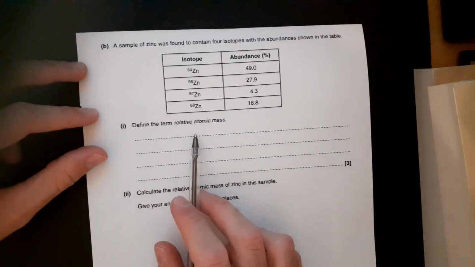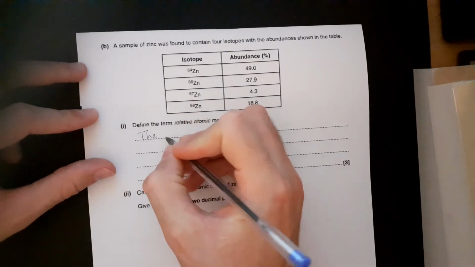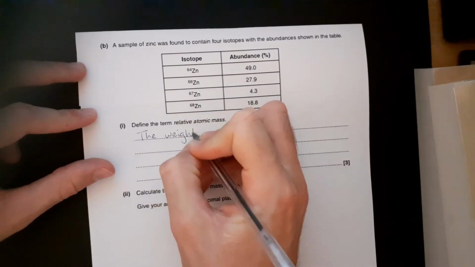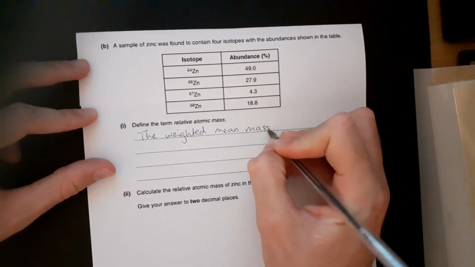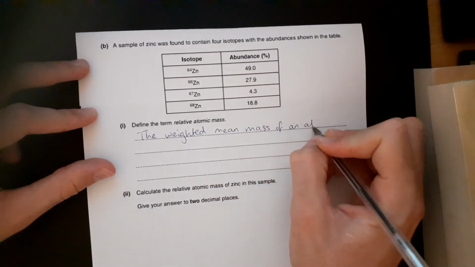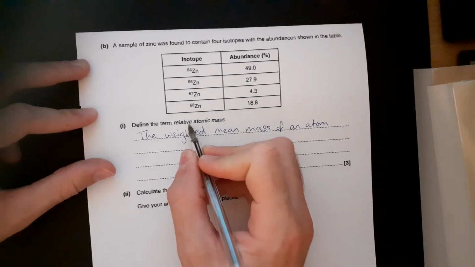So the definition of relative atomic mass is that it's the weighted mean mass of an atom, and then its relative atomic mass. What is it relative to?